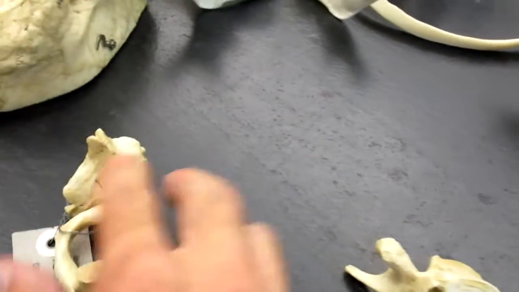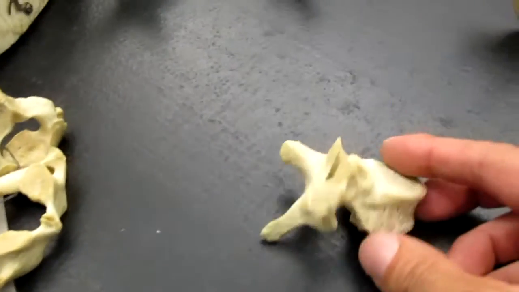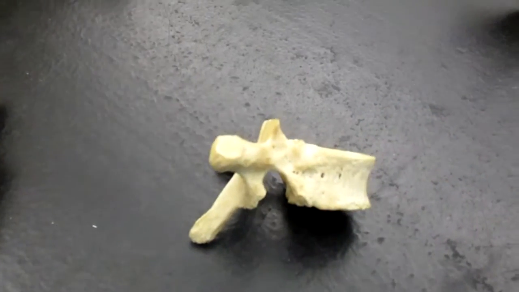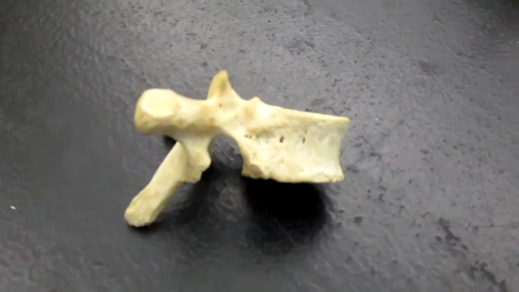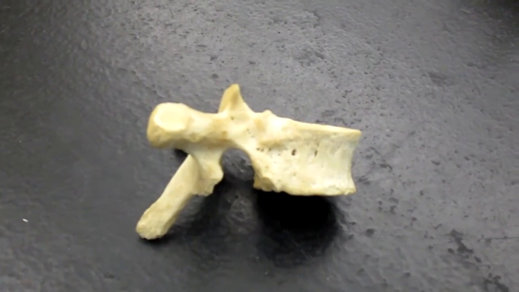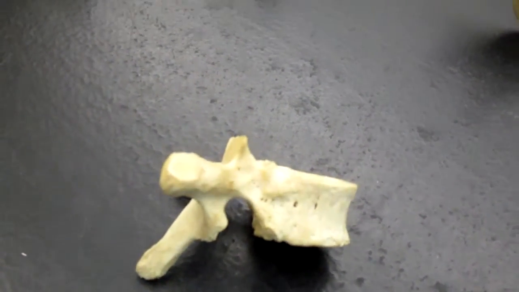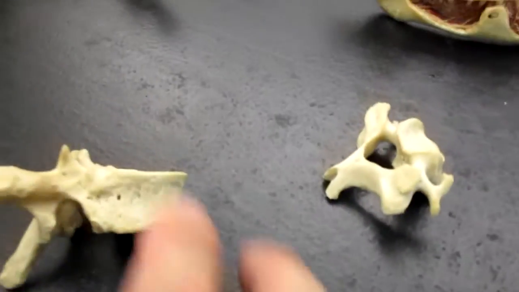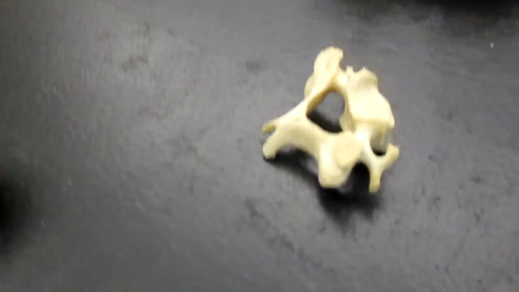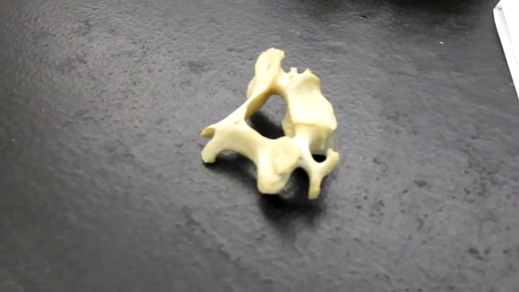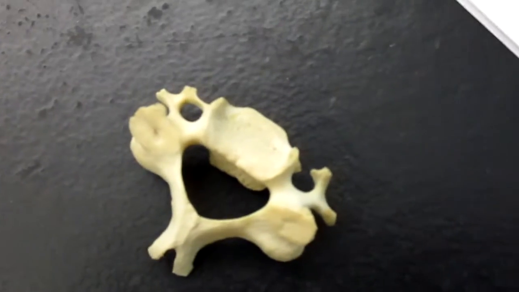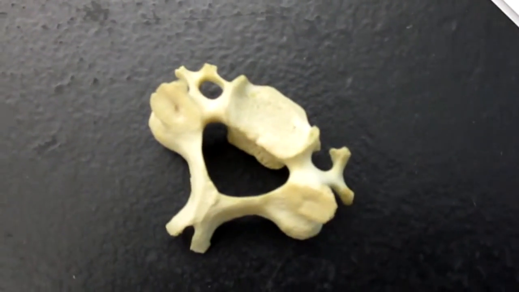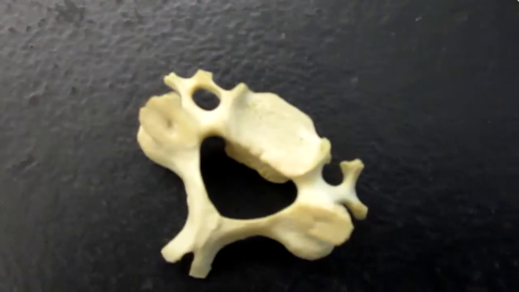So here is a thoracic vertebrae here. That's a thoracic vertebrae. Once you get past the atlas and axis, this is what the cervical vertebrae look like.